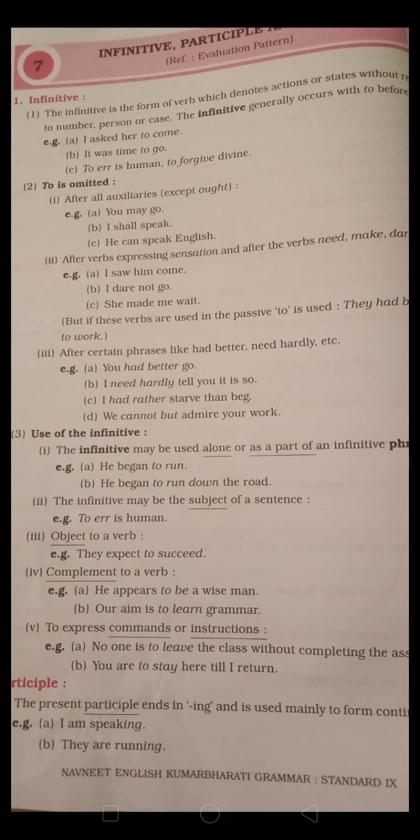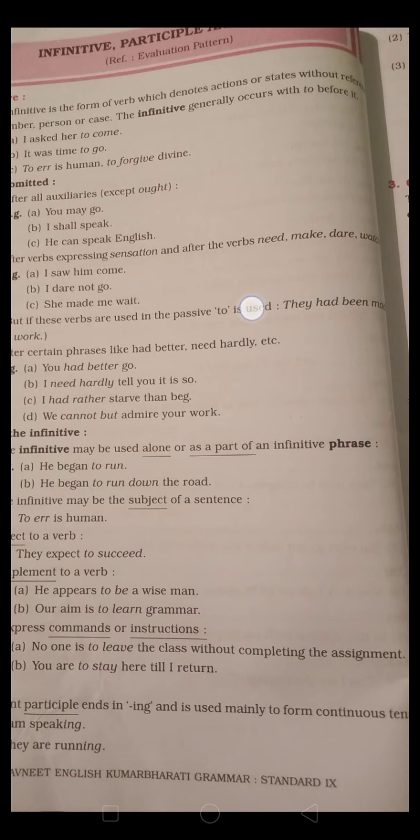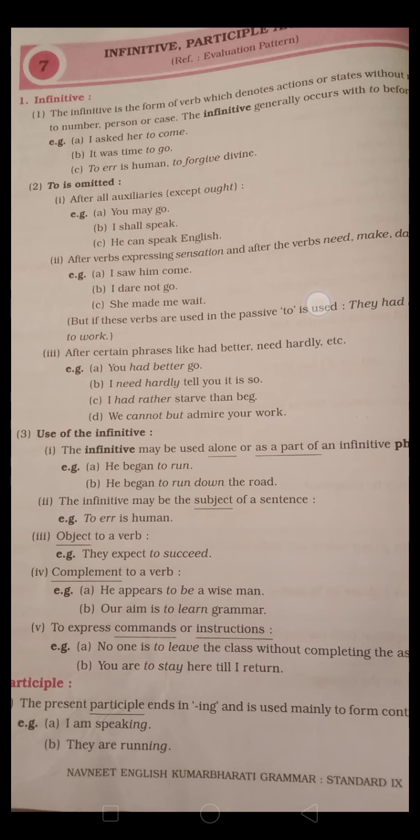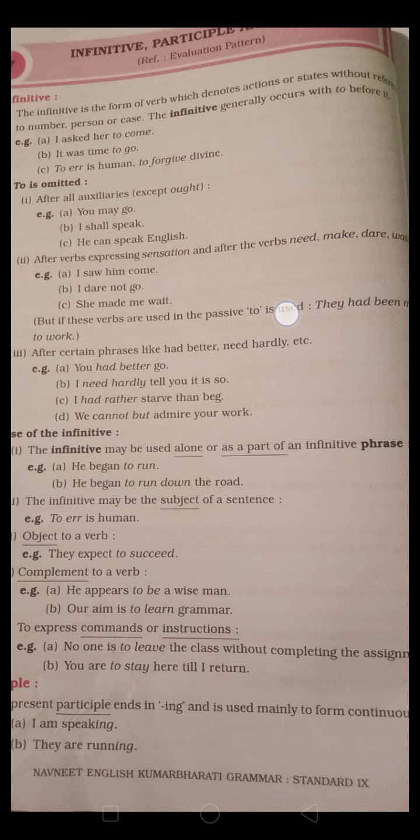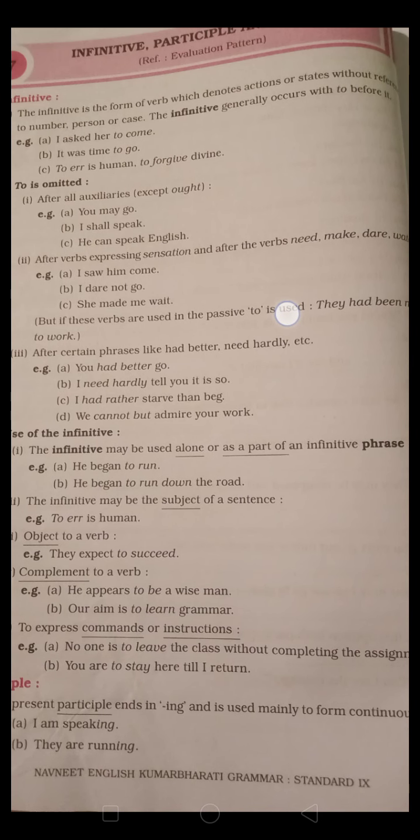Then after verbs expressing sensation, and after the verbs need, make, dare, watch, if these verbs are there, also we are not going to write to. To is omitted there. See, for example, I saw him come. Come is there, and that time also we are not writing to. Then dare: I dare not go.